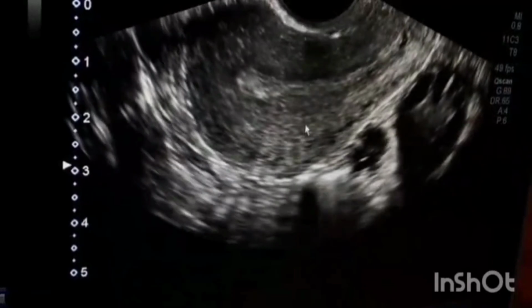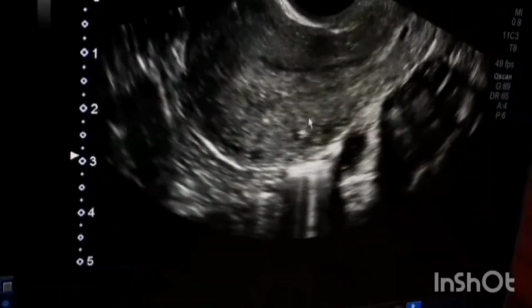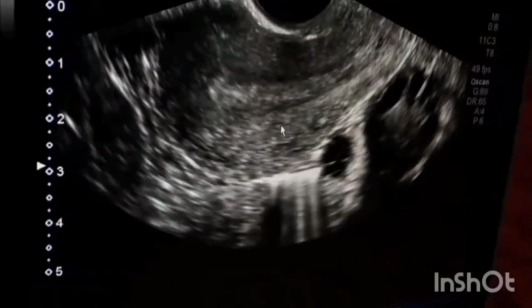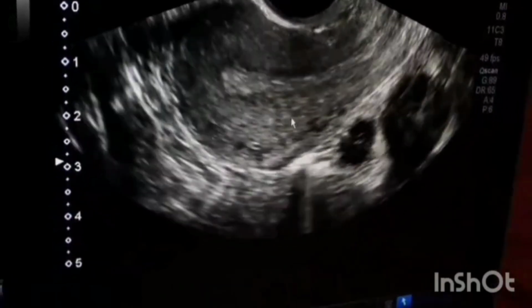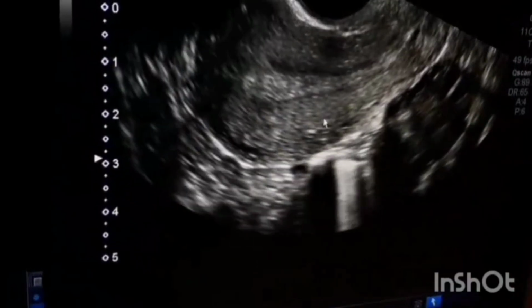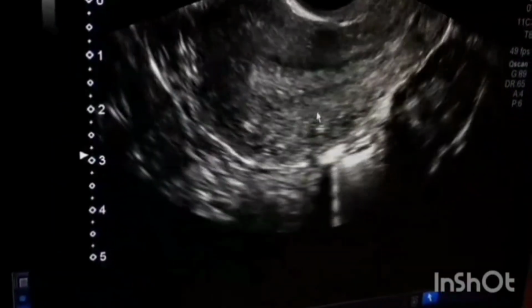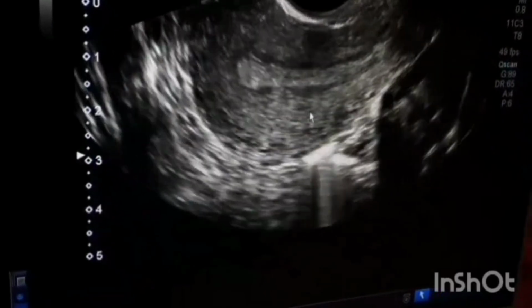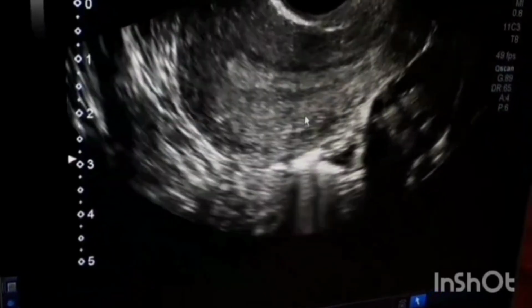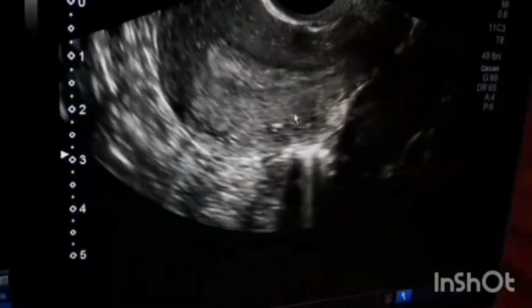The patient will have clinical signs and symptoms like obesity, hirsutism, oligomenorrhea, and most importantly, most of the cases will come to you with infertility, primary, secondary, or subfertility. The majority of females will be obese.